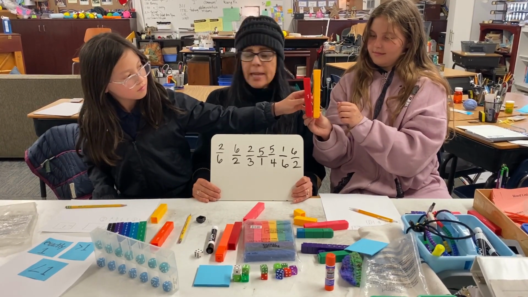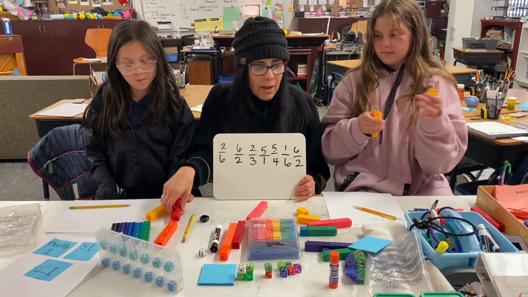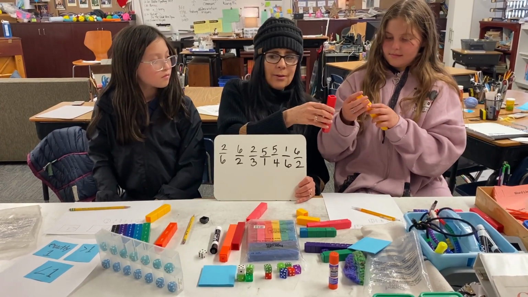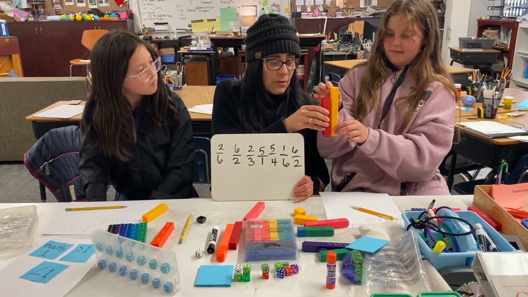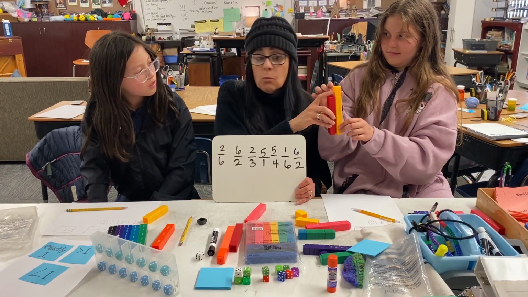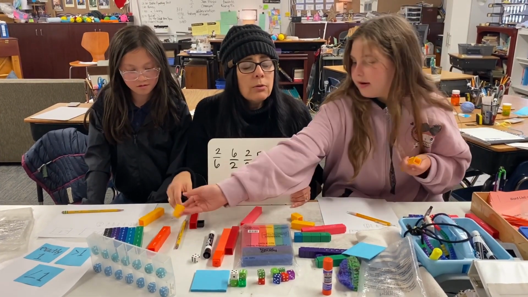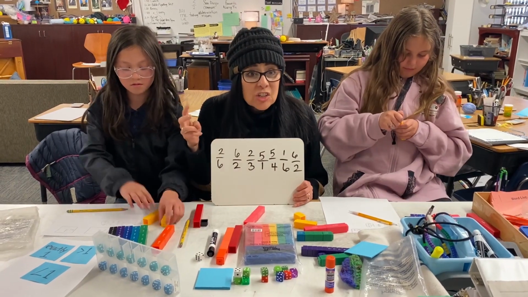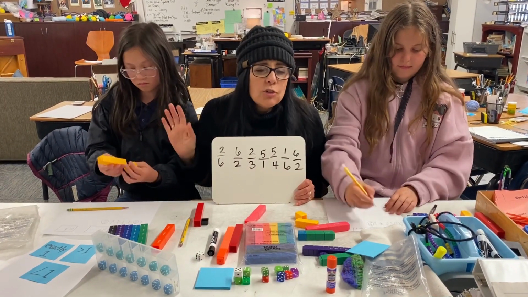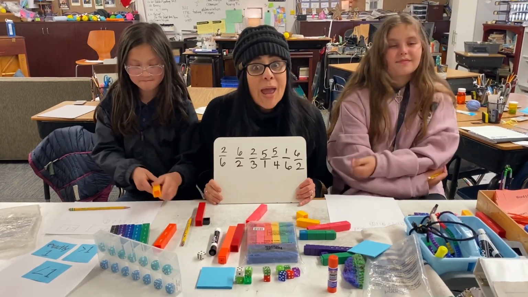5/4. What do you think, ladies? Is it bigger than 1? Yep. How much? Let's take it one step farther. How much bigger is it than 1? We don't have to go this far, but it's 1 and a quarter. 1 1/4. So I'm kind of laying the groundwork for turning improper fractions into mixed numbers. They have no idea what I'm talking about right now, but you can see we're laying that groundwork.